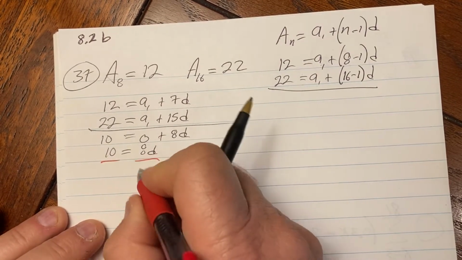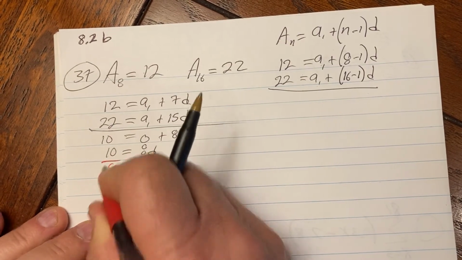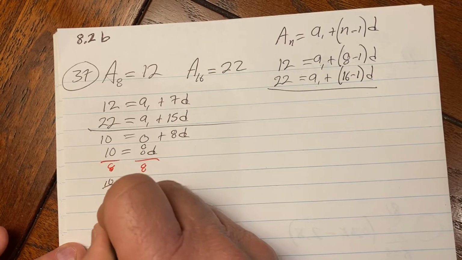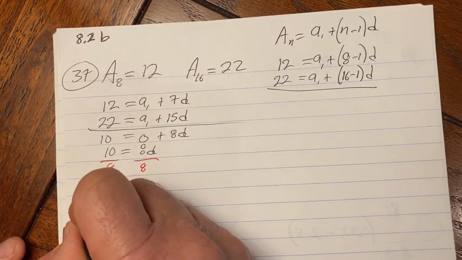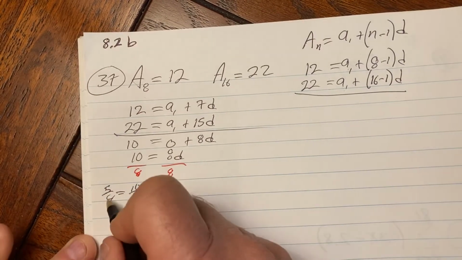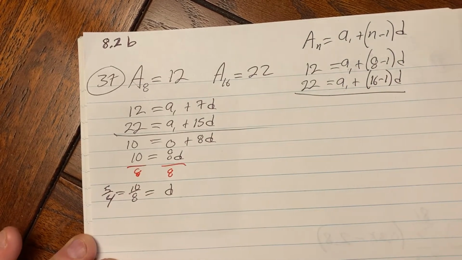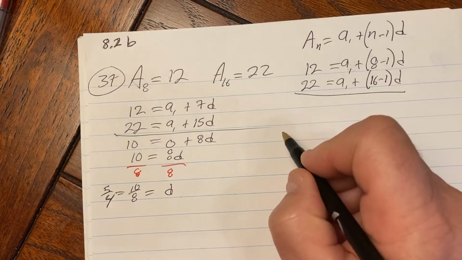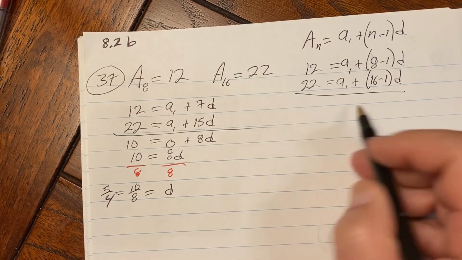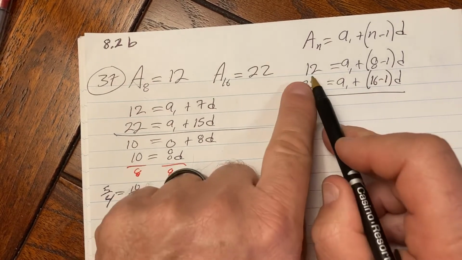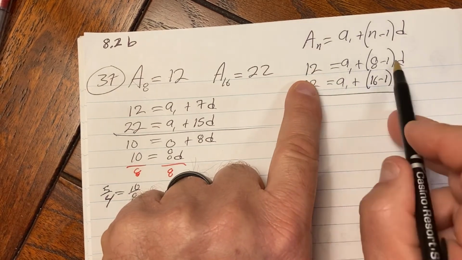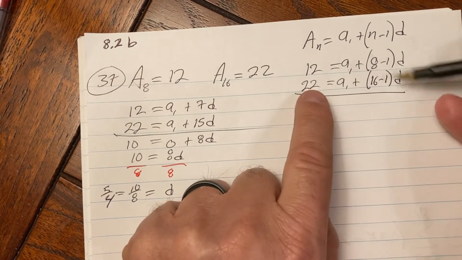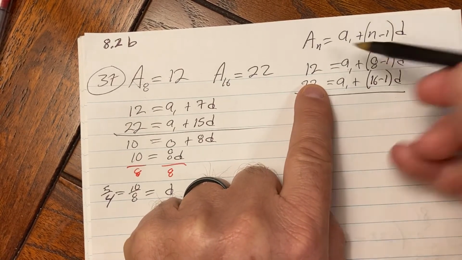d equals 10 over 8, or 5 over 4. Boom. So that's what the value of d is, 5 over 4. So I'm going to rewrite this. We now know what d is, so I'm going to take this equation. I could use either one. I'm going to pick this one because it's smaller numbers.